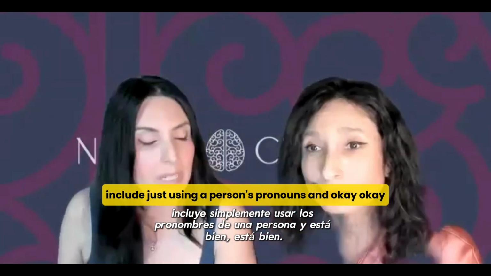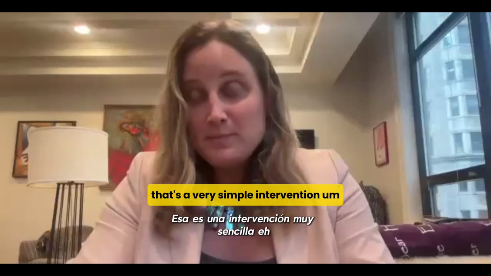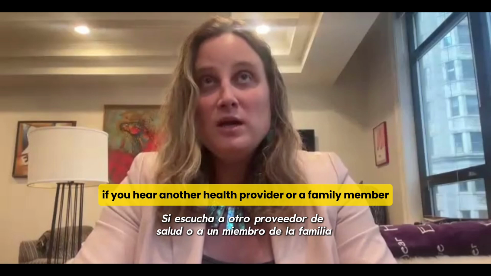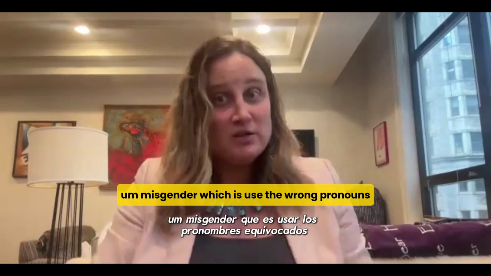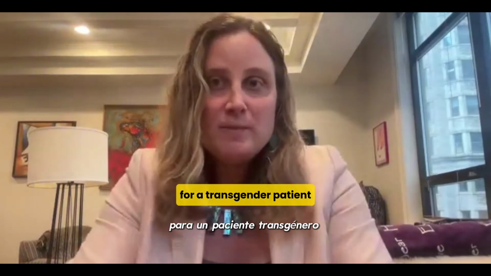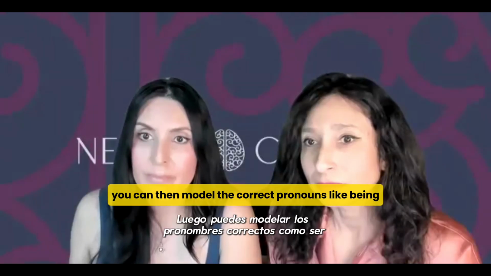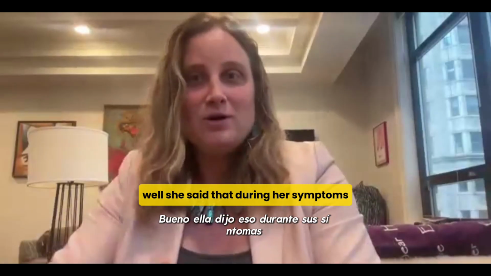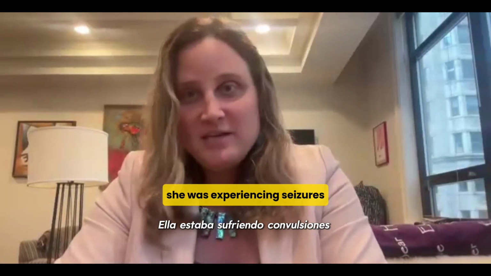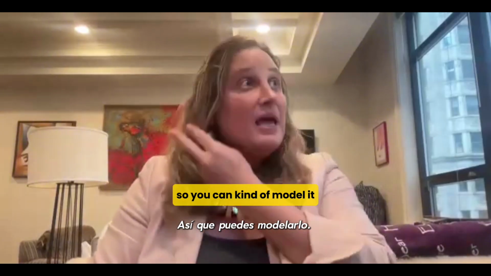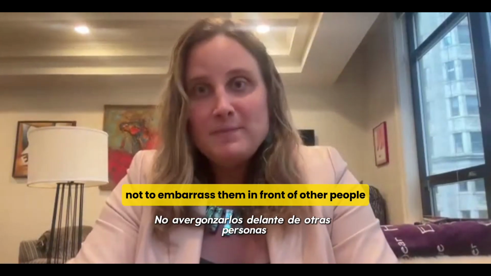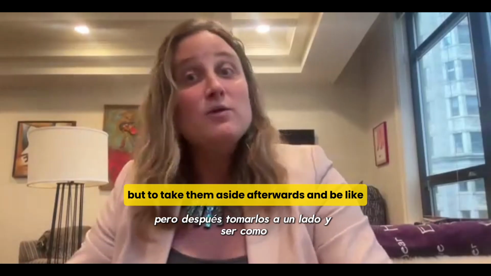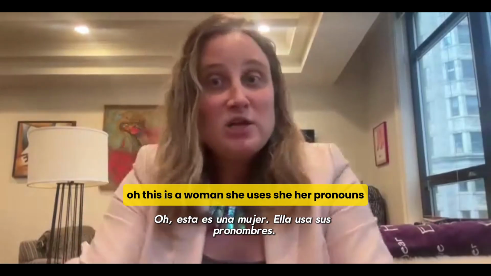Some of the interventions I mentioned in those studies include just using a person's pronouns. That's a very simple intervention. If you hear another health provider or a family member misgender, which is to use the wrong pronouns for a transgender patient, you can model the correct pronouns, like, well, she said that during her symptoms, she was experiencing seizures. If it's another health provider, not to embarrass them in front of other people, take them aside afterwards and say, oh, this is a woman. She uses she, her pronouns.